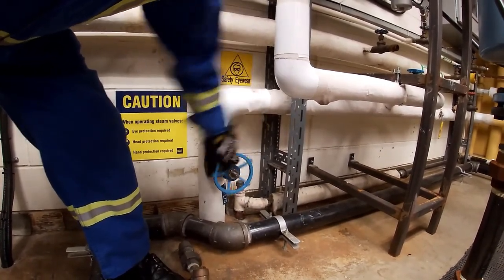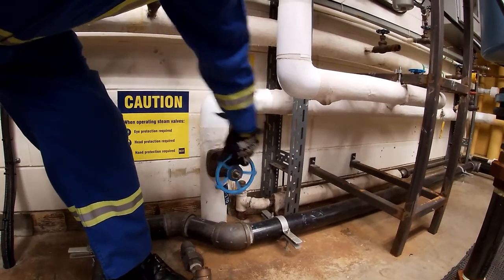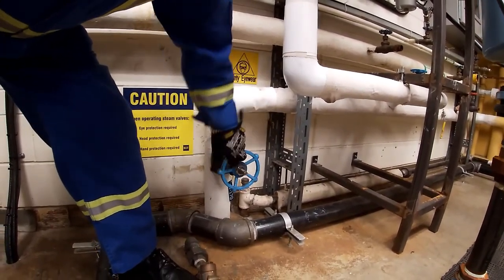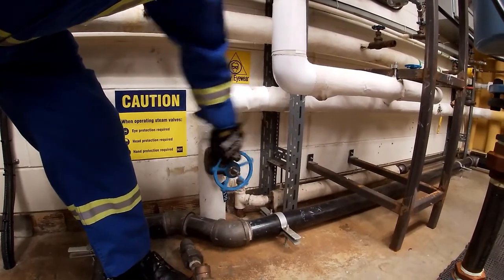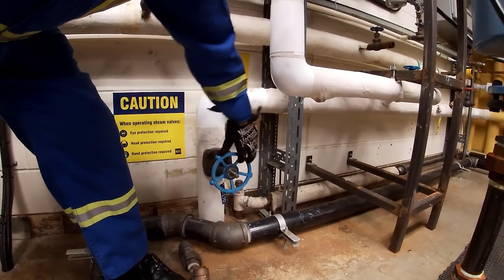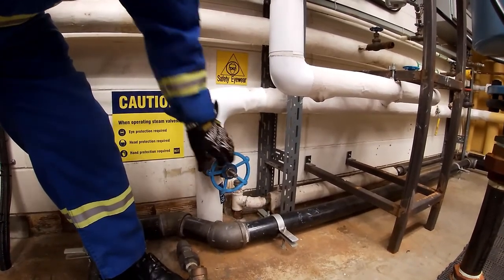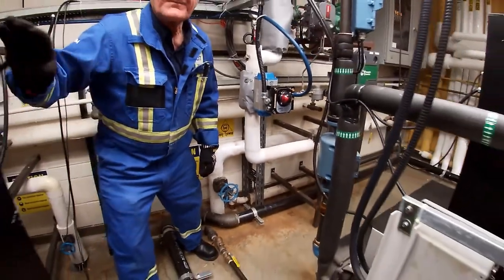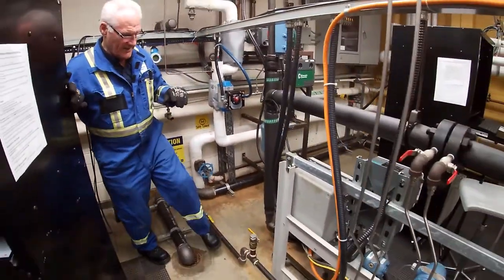Now, I'm not going to bother opening this valve wide because the amount of steam that this little tiny distillation column, this little glass still, takes is next to nothing. And this still is really very small compared to what we have in industry. The industry ones are much, much larger.